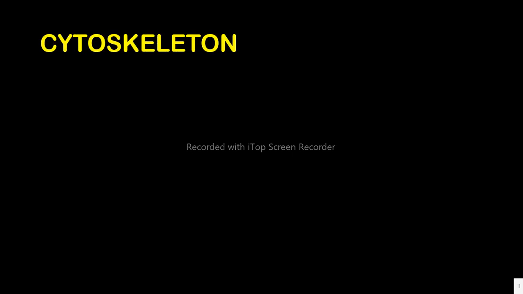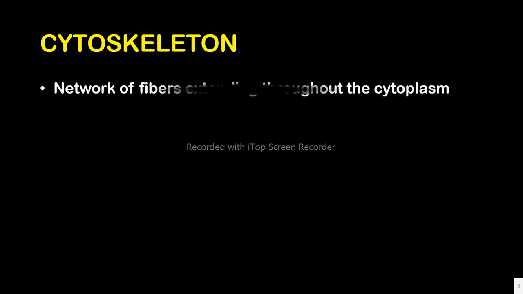Then you have the cytoskeleton. This one is a system of microtubules, or a network of fibers.